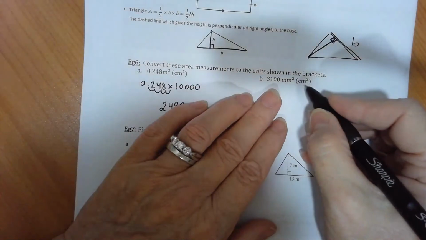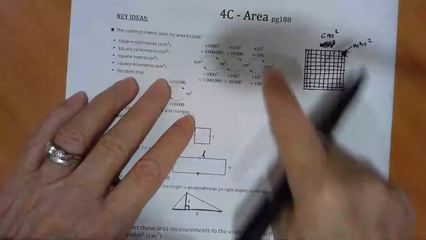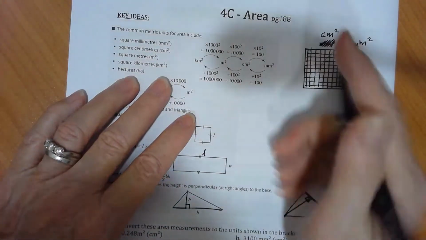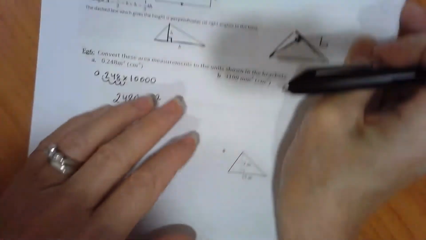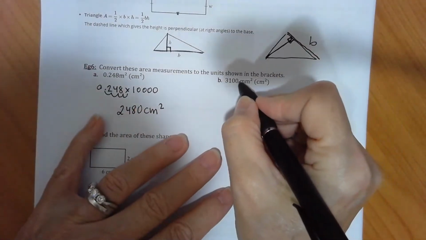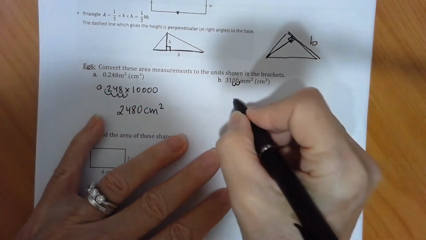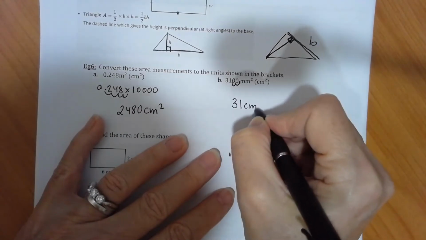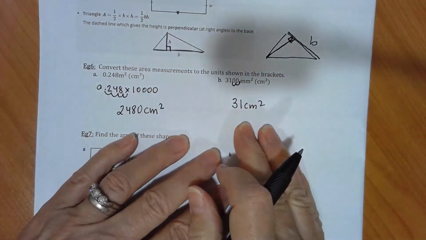This says millimeters to centimeters. Millimeters to centimeters is a divider. I need to divide by 100. I go here and I divide by 100. Here's the decimal. 1, 2 zeros and 100. So this is 31 centimeters squared. You're more than welcome to use your calculator for this as well.